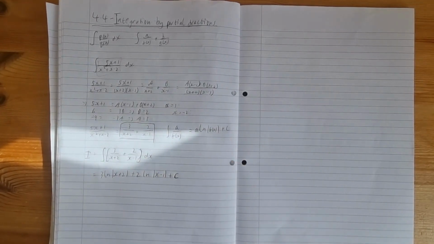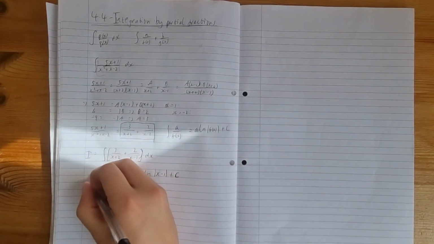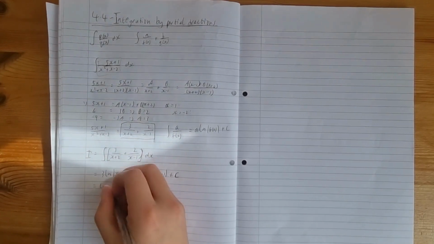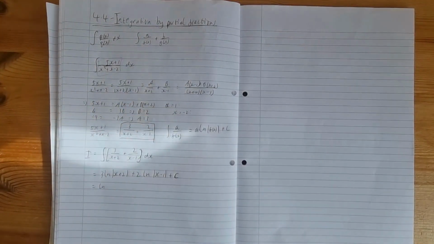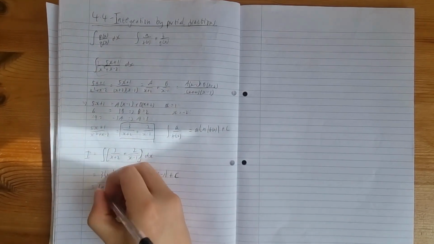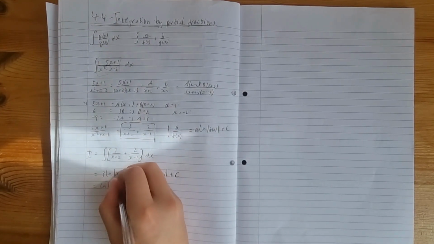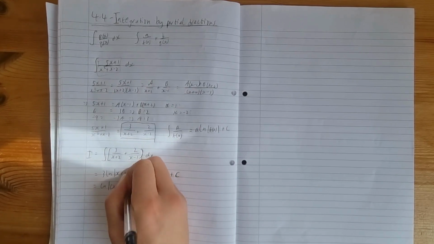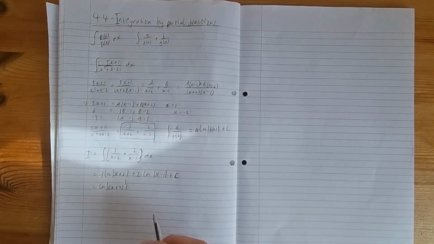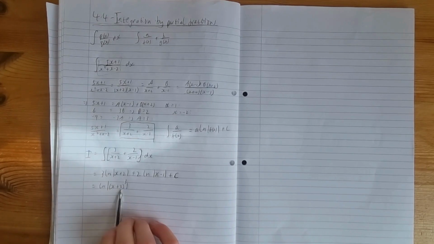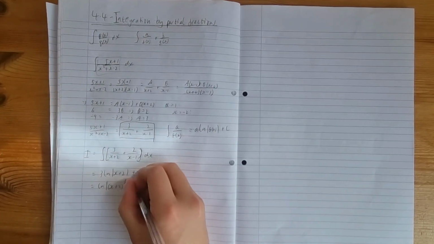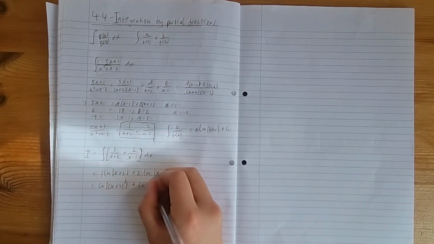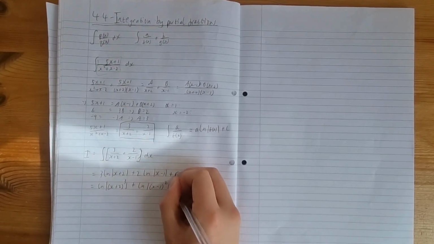But that's not quite done, because you should know your laws of logarithms, and now you can simplify this further, because a times log b is equal to log b to the a. What I mean by that is this here, so 3 natural logarithm of x plus 2 is equal to the natural logarithm of x plus 2 cubed. Then this is simplified to x minus 1 squared here, plus c.